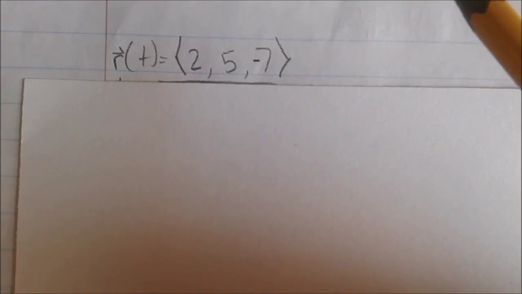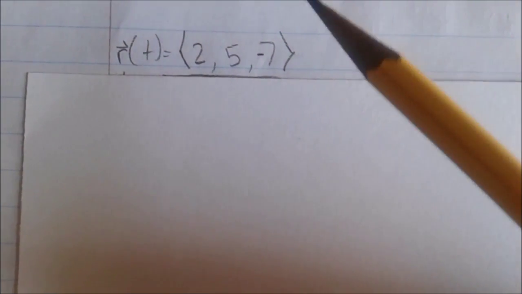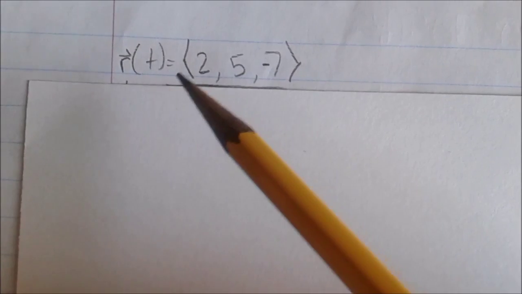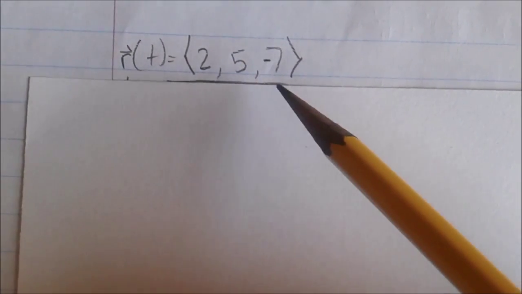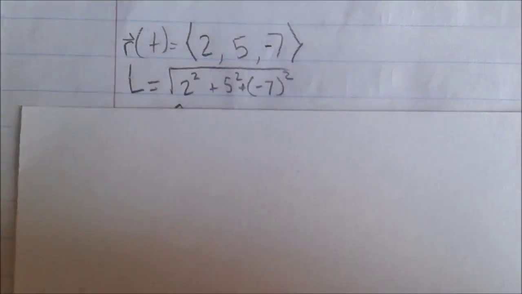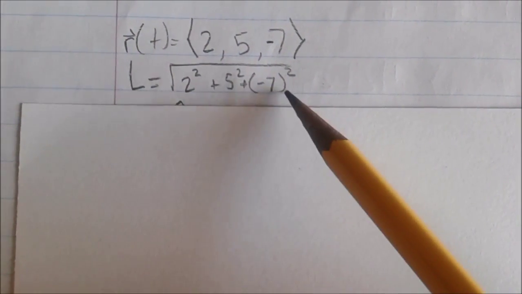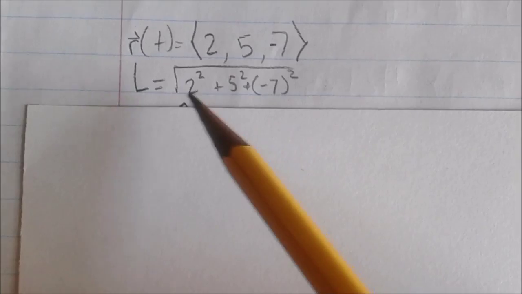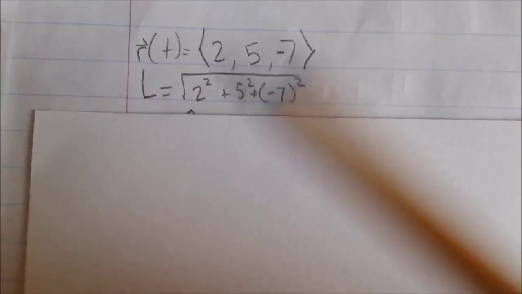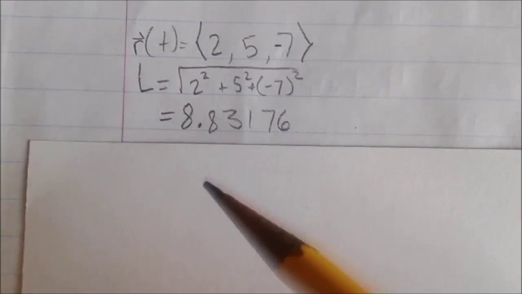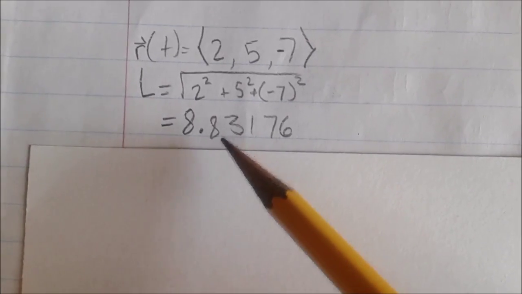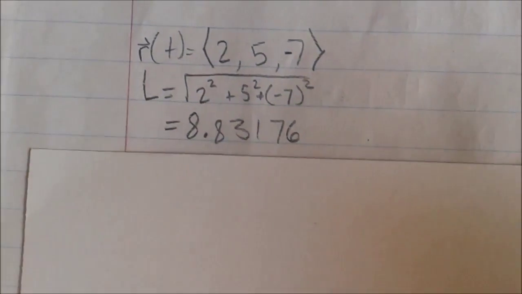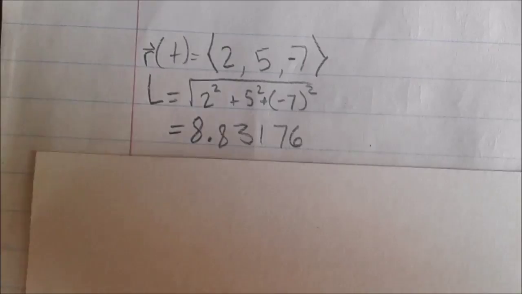An introduction problem to this concept would be finding the length of a vector defined by all constants. To do this, we would just square each constant, take the sum, and square root that sum to get the length, which would be, for this problem, 8.83176 units.